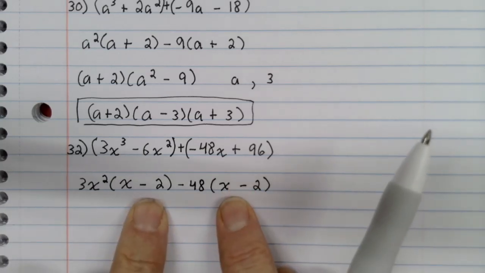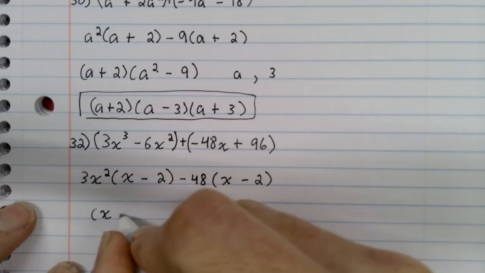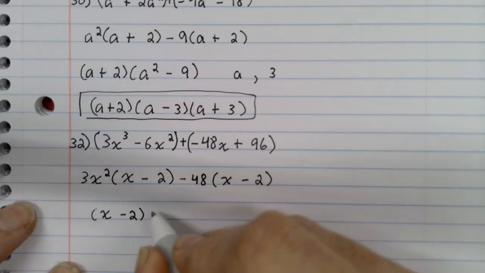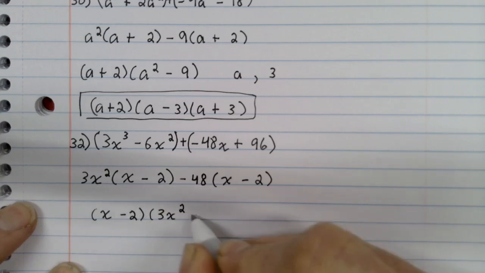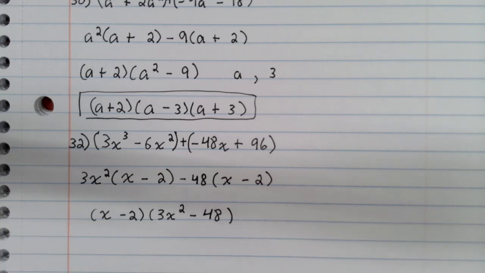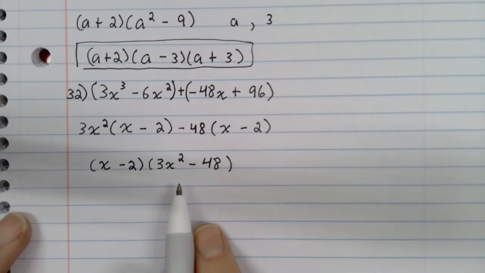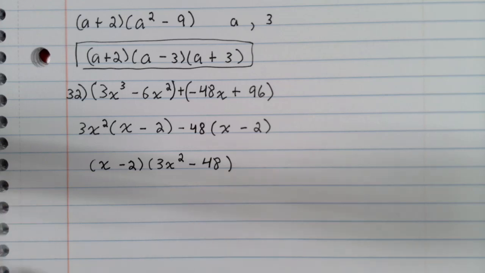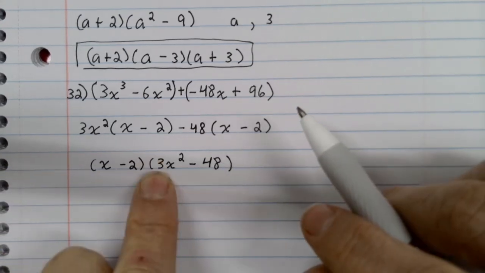The x minus 2's are now in common. They can be factored out. So I'm going to pull out an x minus 2, and I'm left with 3x squared minus 48. All right. So this is an interesting little expression here. They're not perfect squares, but is there something that I can factor out of this?